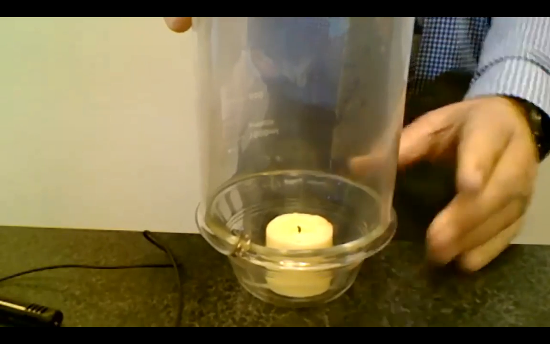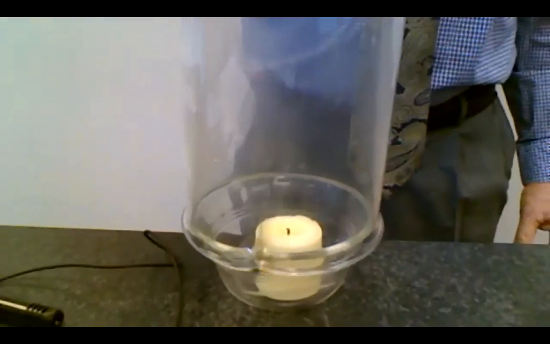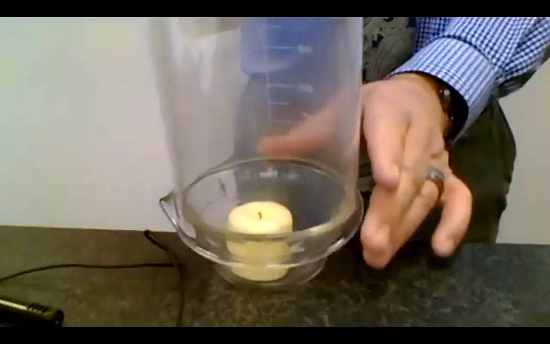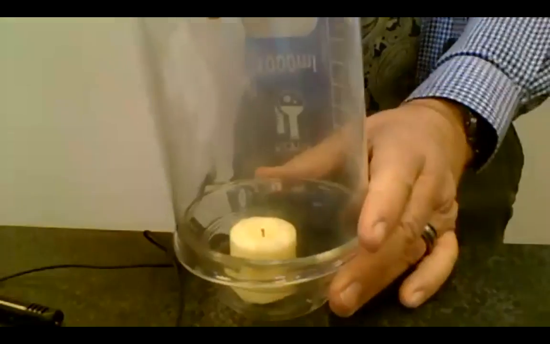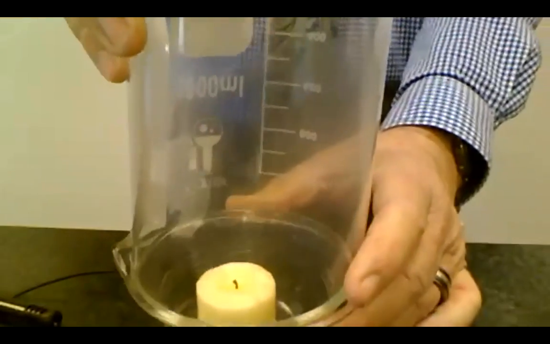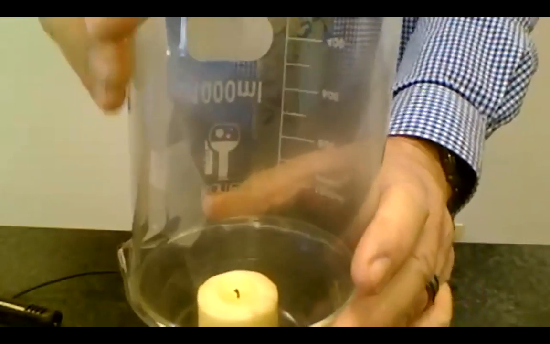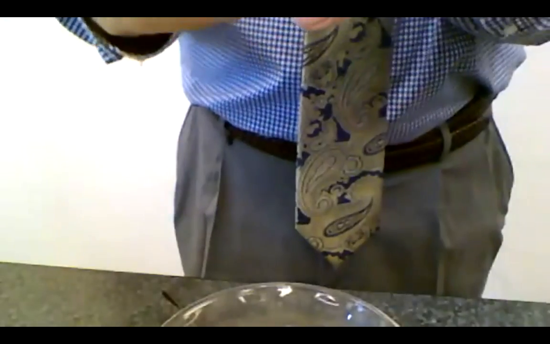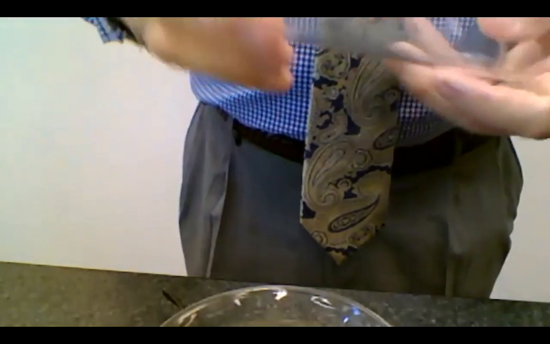It's gone. Now, if you take a look at the side of the beaker, you can see a very thin layer of condensed water vapor on here. It is somewhat cloudy on the inside. If I were to take my finger and rub it across here, you could see, I guess it evaporated immediately.